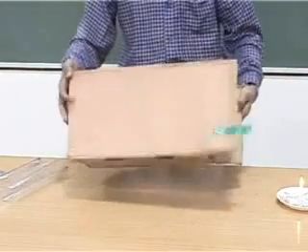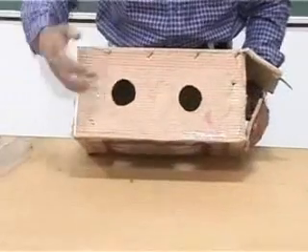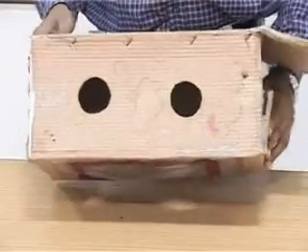Okay, from all sides you can see the box. You can see these two holes. These two holes are made to fix those two cylinders.